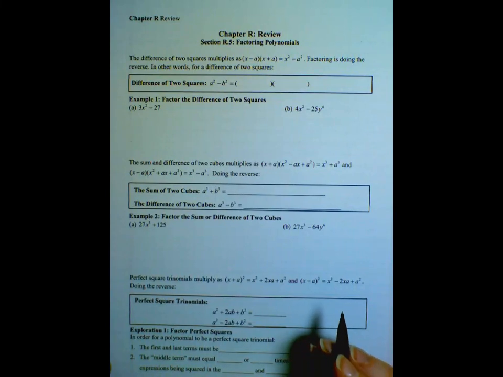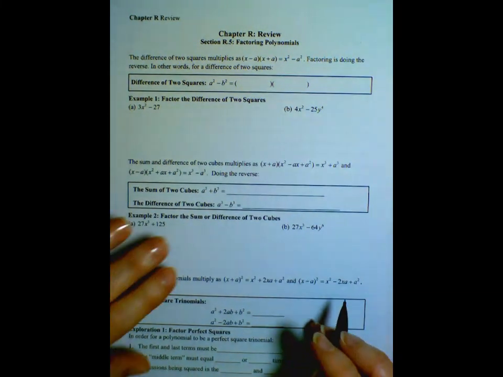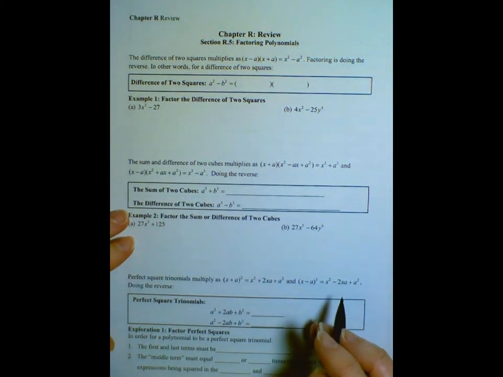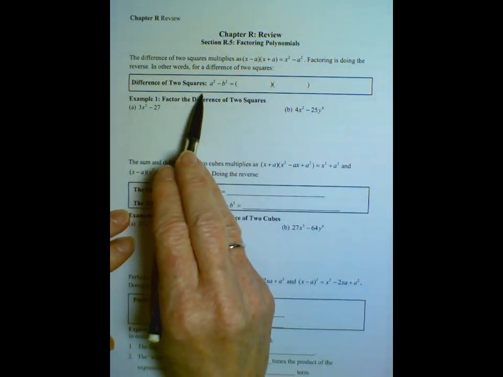This video is from our Chapter R review chapter, starting with section R.5 on factoring polynomials. Factoring is a critical skill that we'll need for most of the course, and so you really want to get it down now so you're not trying to learn it later. Okay, we'll start with factoring with the difference of two squares.